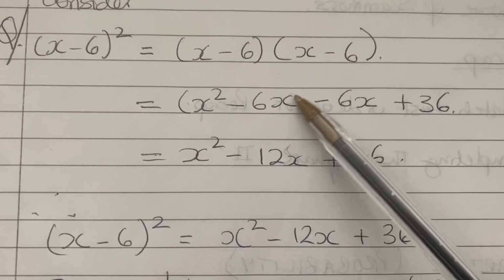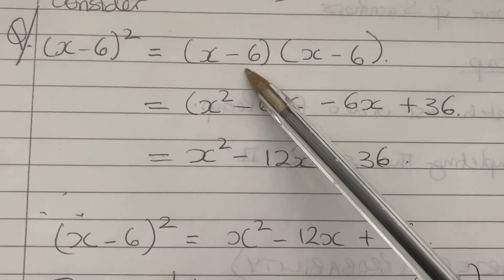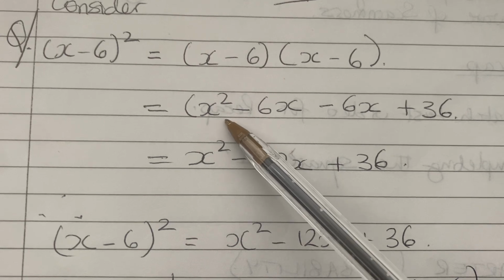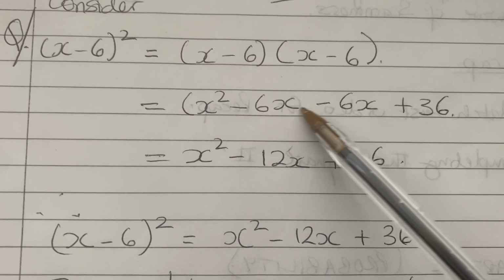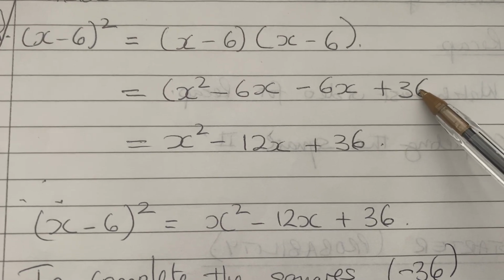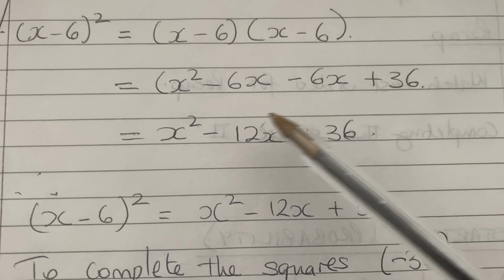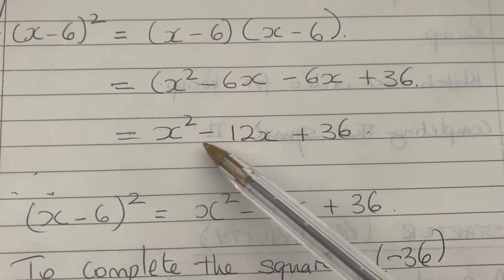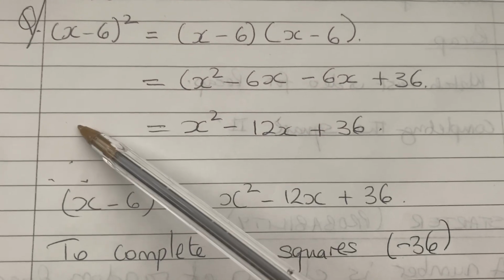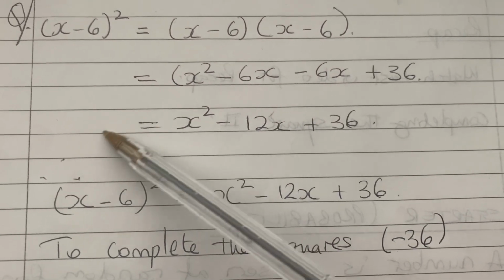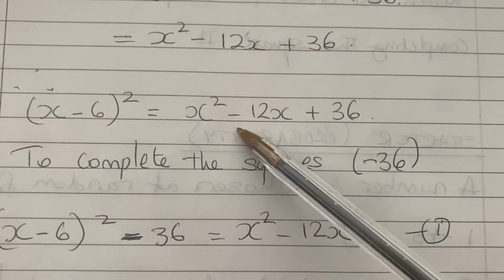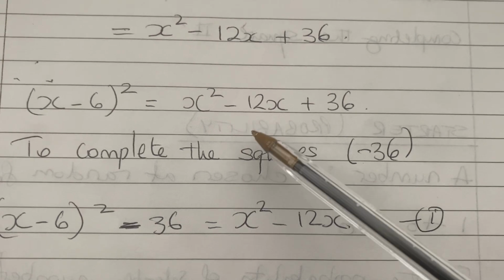Remember your signs, that means the minuses. You end up getting x squared minus 6x minus 6x plus 36. So you now have x squared minus 12x plus 36 equal to x minus 6 all squared.